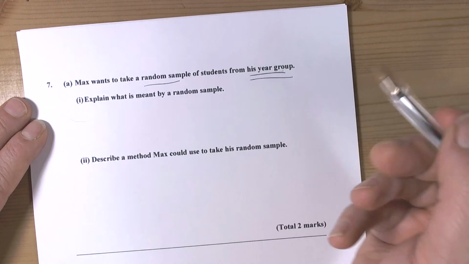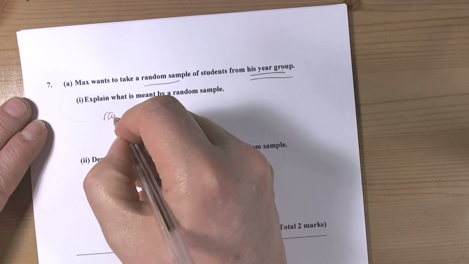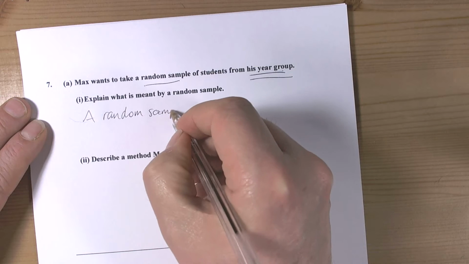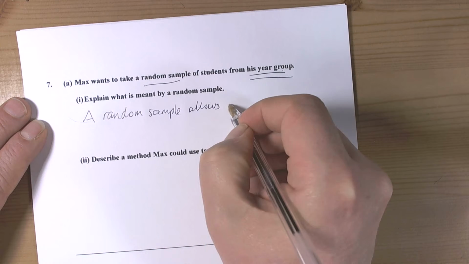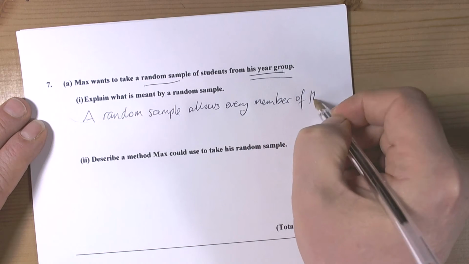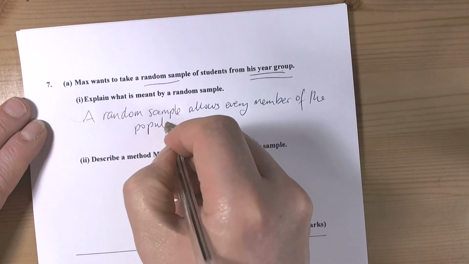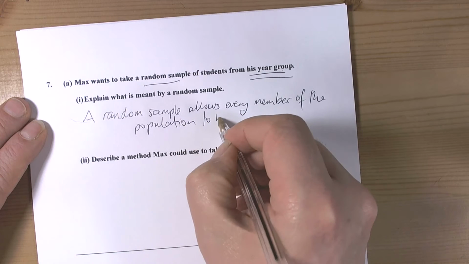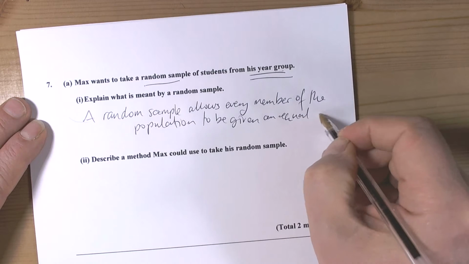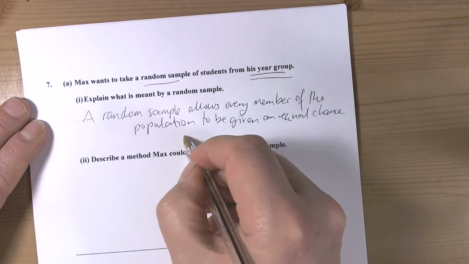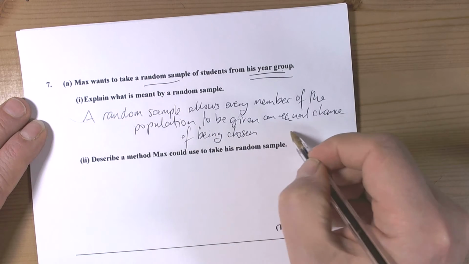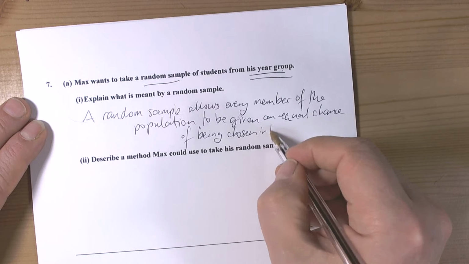Explain what is meant by a random sample. Well, simply, a random sample allows every member of the population to be given an equal chance of being chosen in the sample.